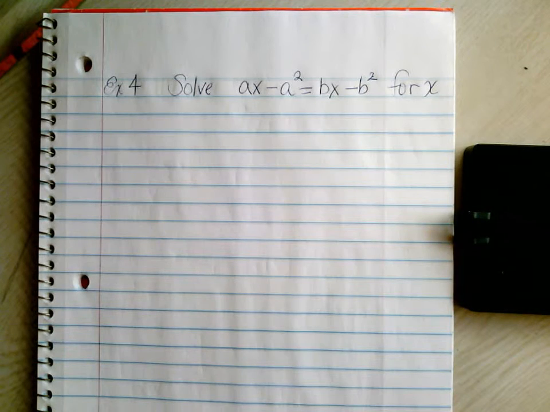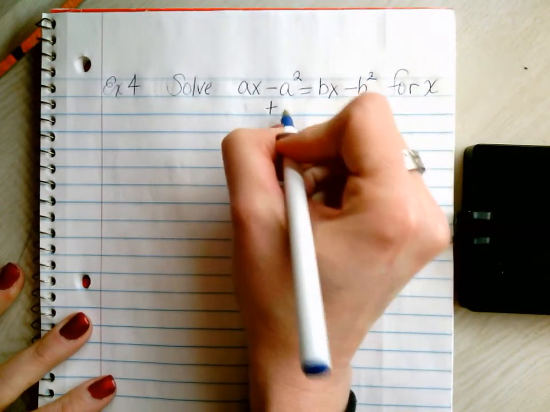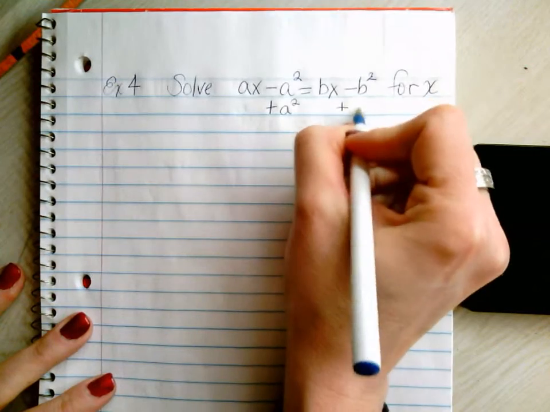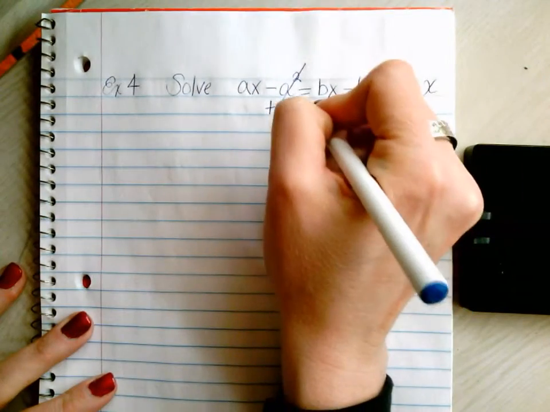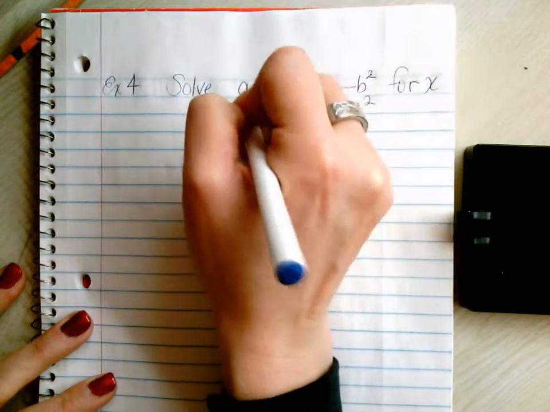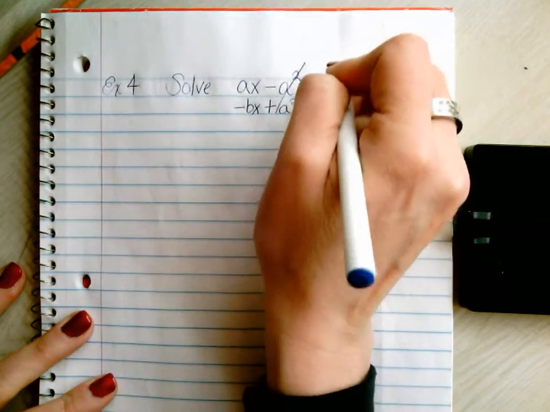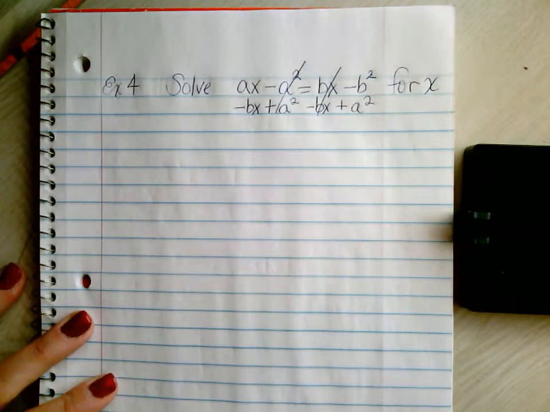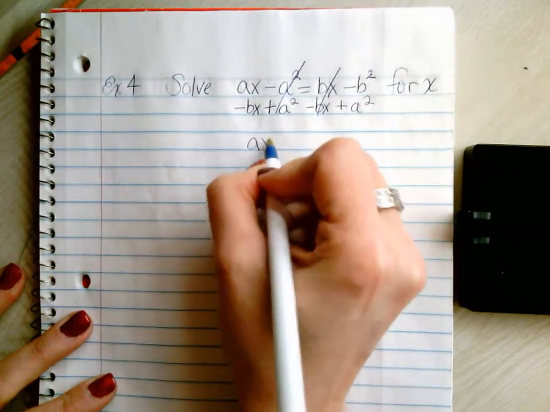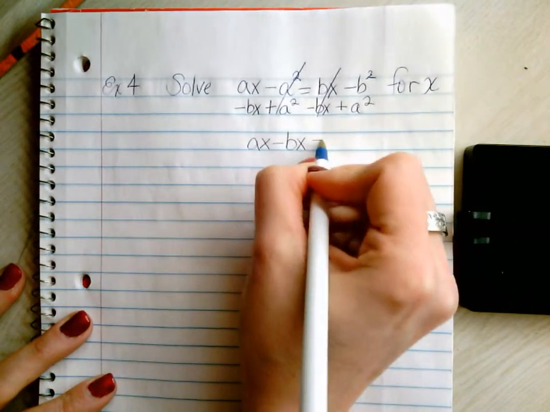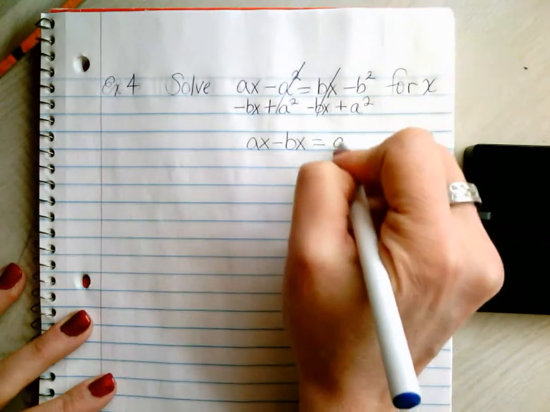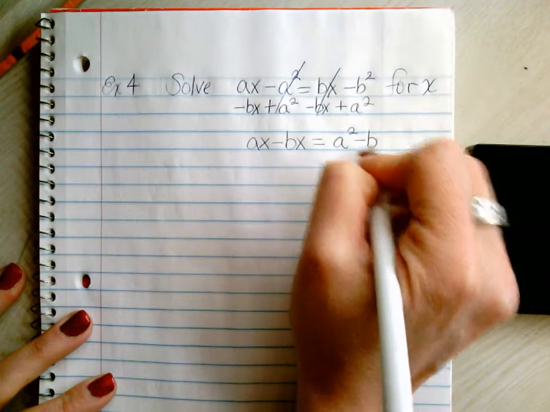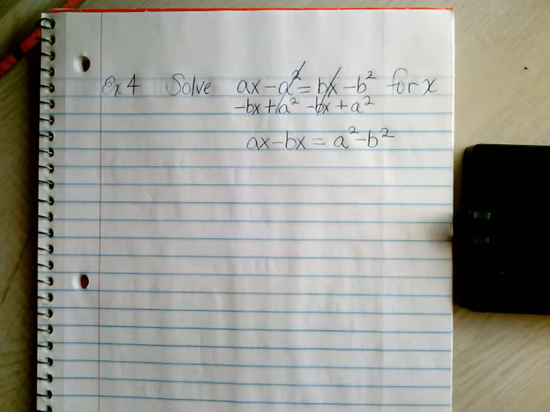So to do that, I'm going to move my a squared to the right, and I am going to move my bx to the left. That gives me ax minus bx on the left, and I'm going to put it in alphabetical order, equals a squared minus b squared. So far so good, right?